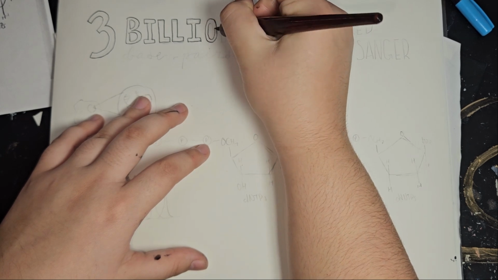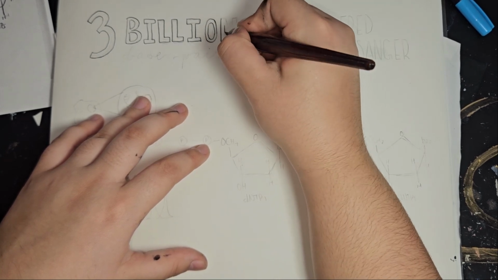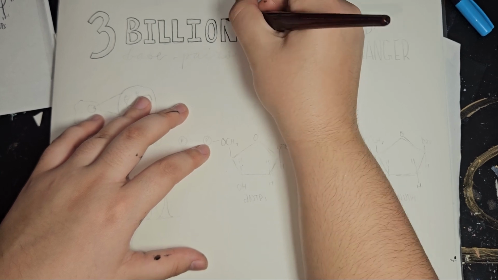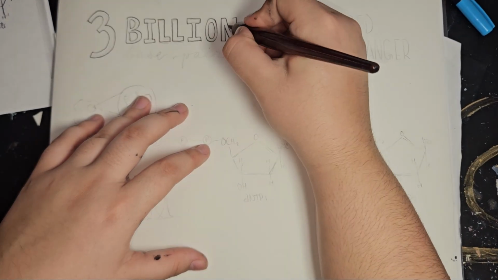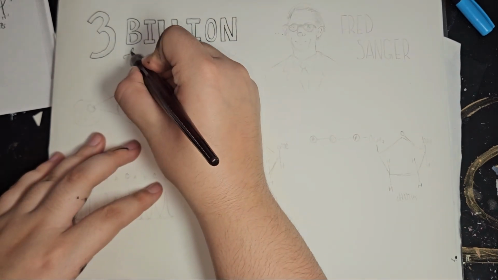So, how exactly were they able to code them? Simple. They used Sanger sequencing. In 1975, Fred Sanger developed the first method to code DNA sequences.